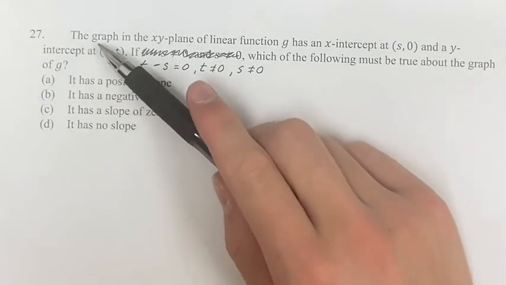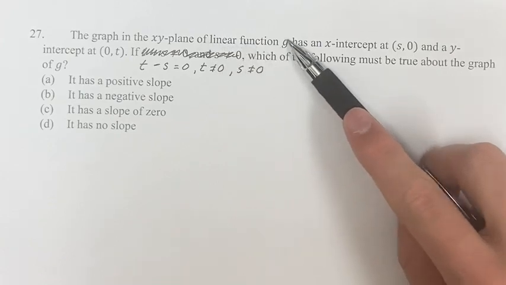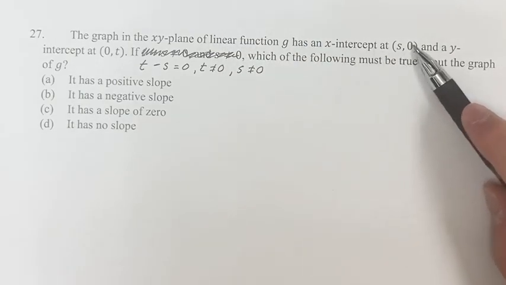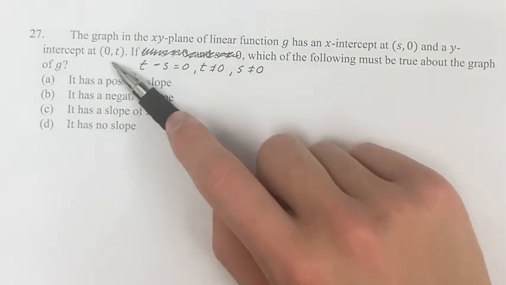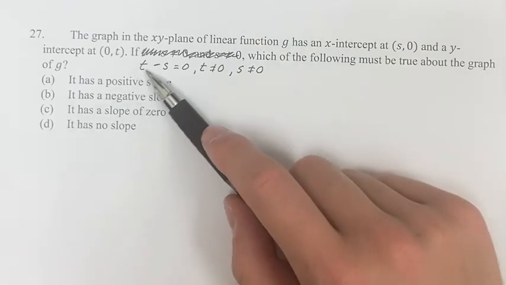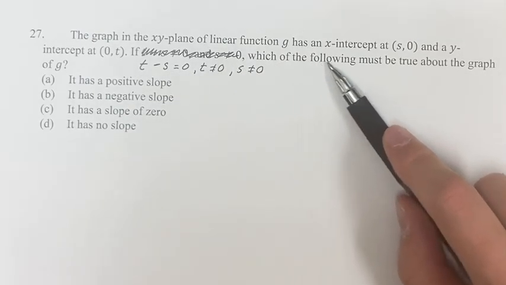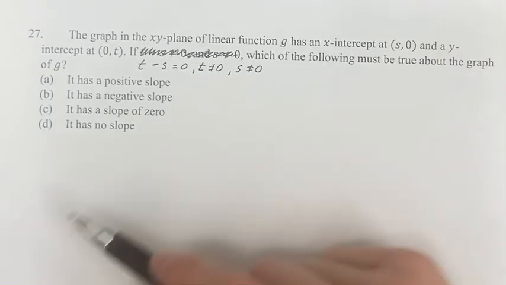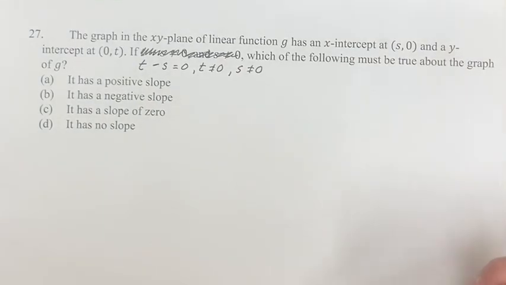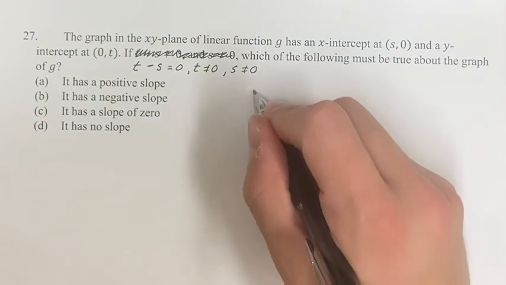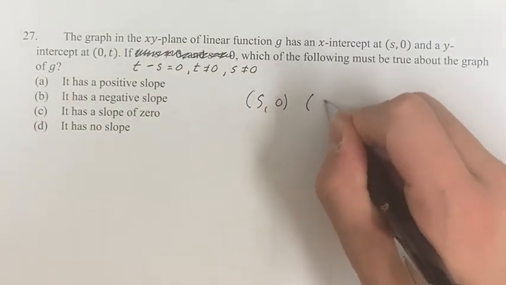In this problem, we're told the graph in the xy plane of linear function g has x-intercept at (s, 0) and a y-intercept at (0, t). If t minus s is 0, and t and s are not equal to 0, which of the following must be true about the graph of g? So these answers are looking at the slope, so let's calculate the slope. We have 2 points, (s, 0) and (0, t).